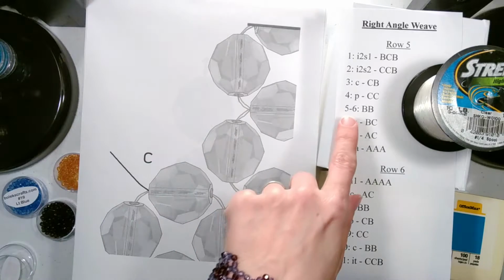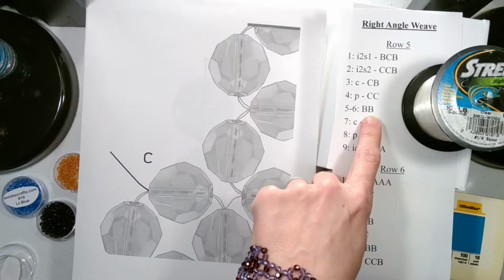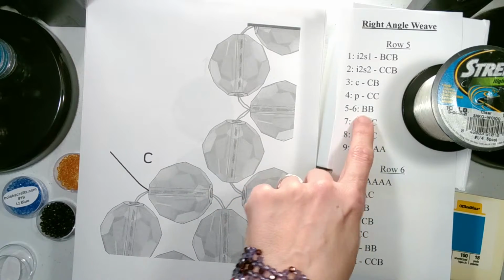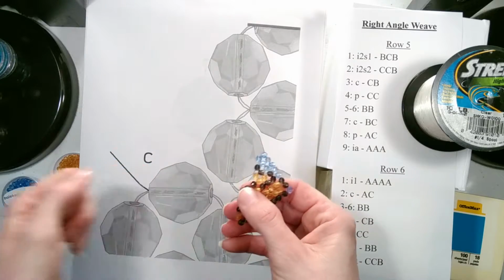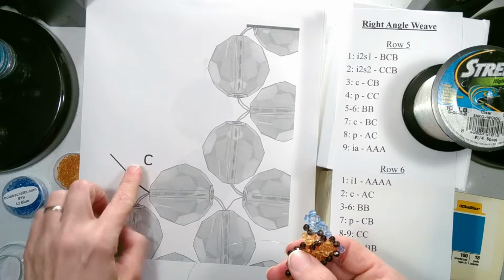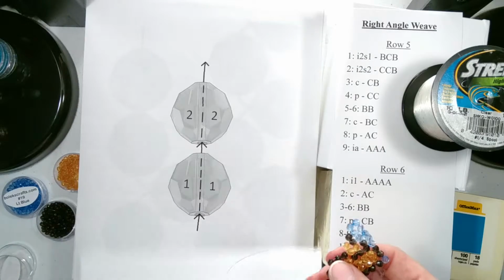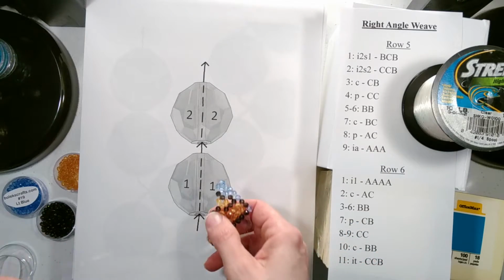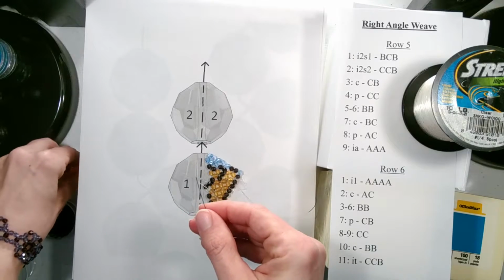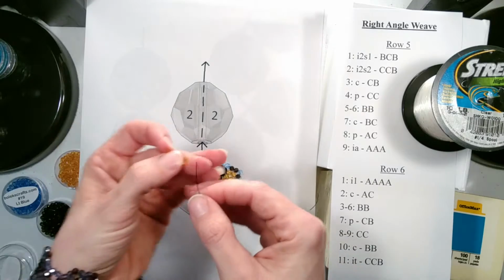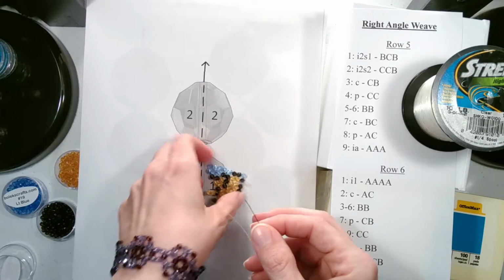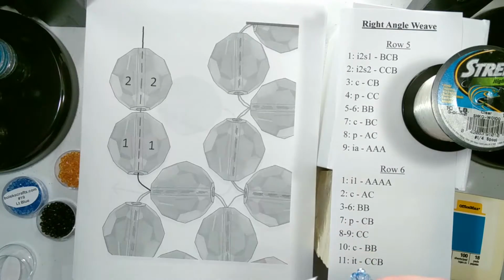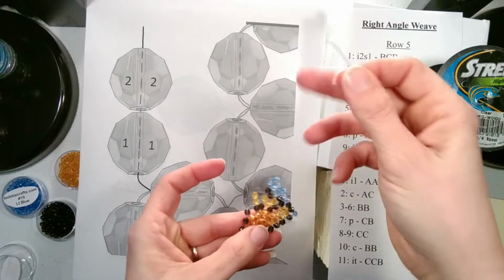And as you can see here, 5 and 6 are the same color, so they're together. So we'll start, and the first one, our string is coming out of the top bead of the current row. We're going to add 2 B colors. And we'll let them drop down.